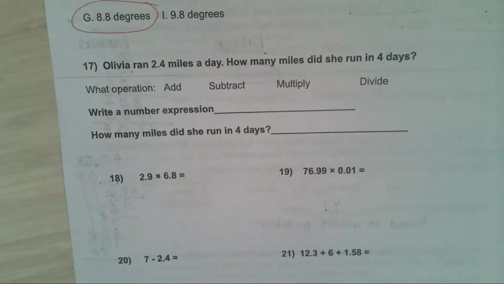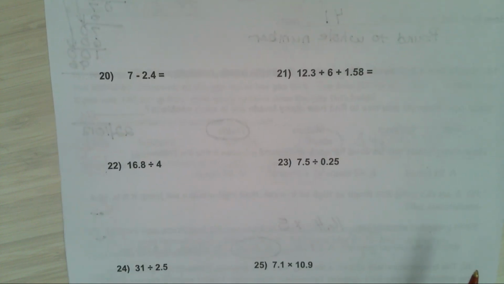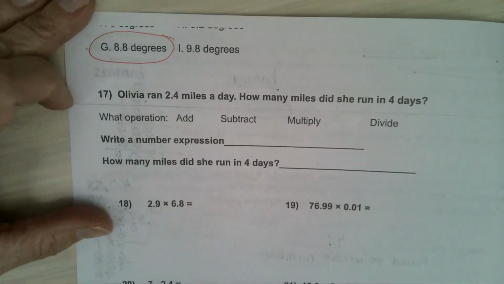We have one more problem, and then you do need to do the computation problems. The computation test is Friday. But let's do number 17.